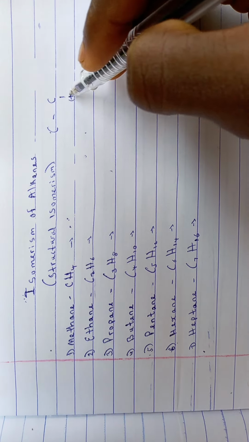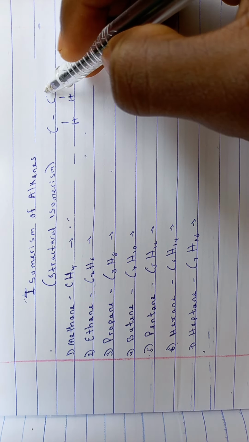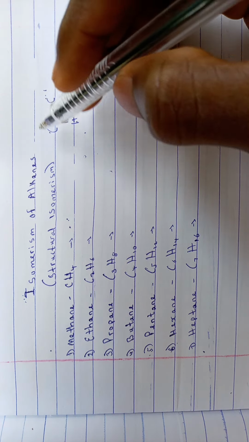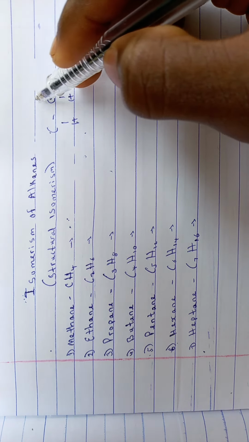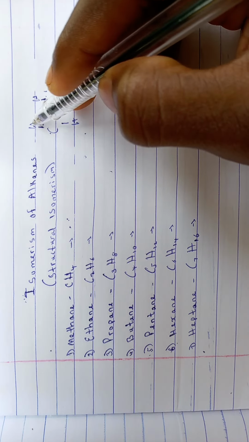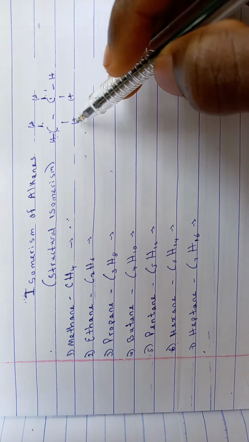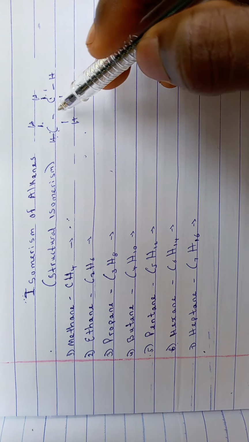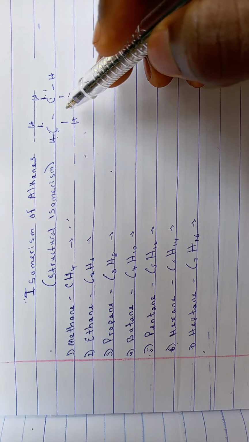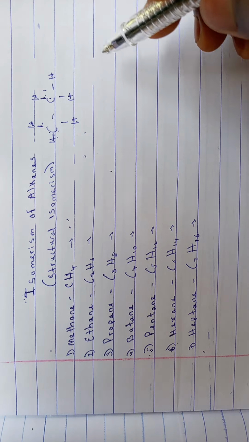Sorry, I'm going to draw ethane. So as you can see, I have 6 H and 2 carbon. If I'm to draw another form of this compound, it's going to be very, very difficult. There is no way I can draw another form of this exact compound.